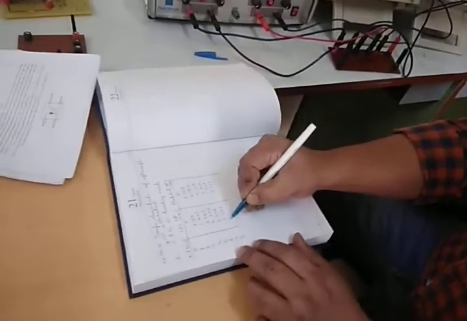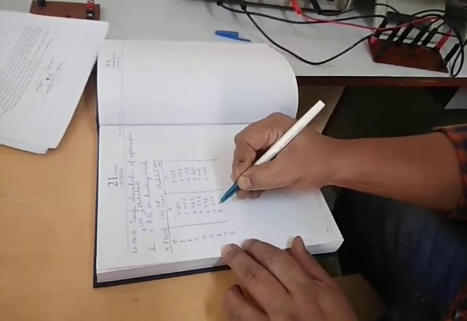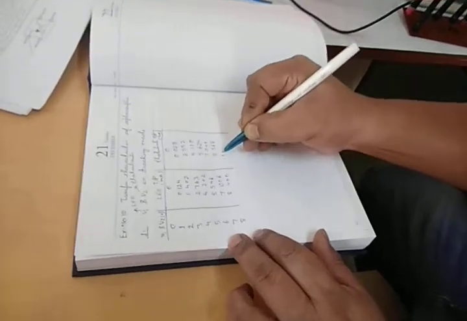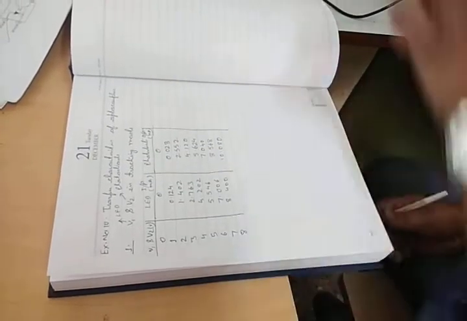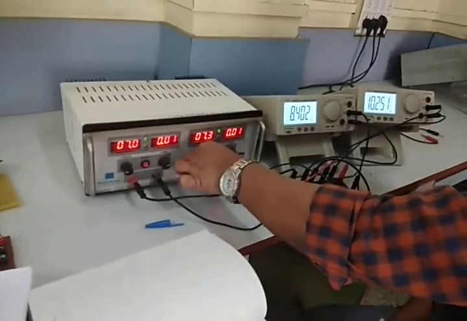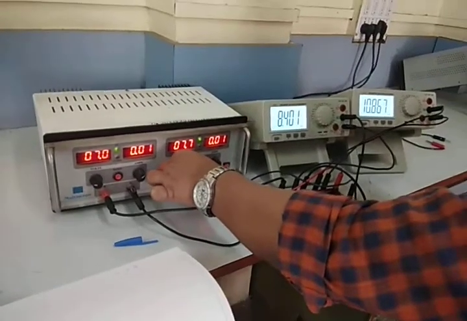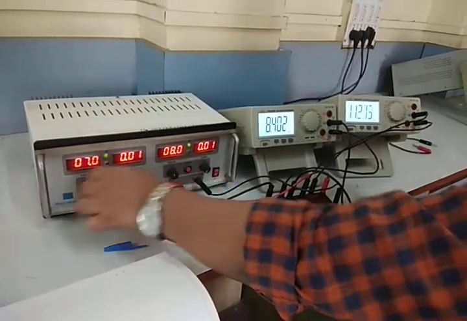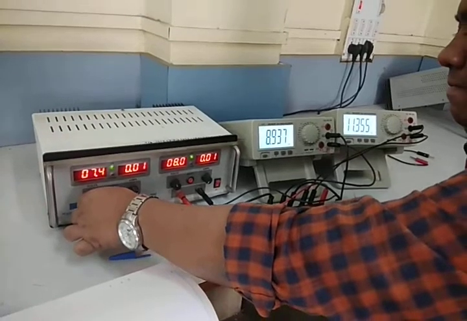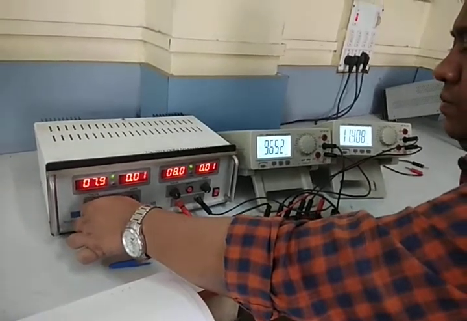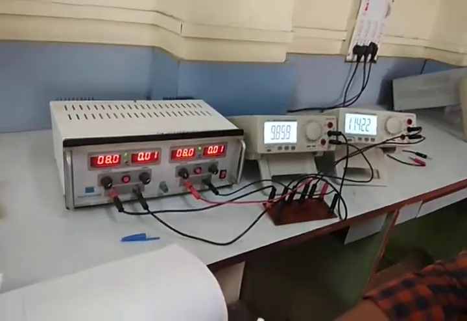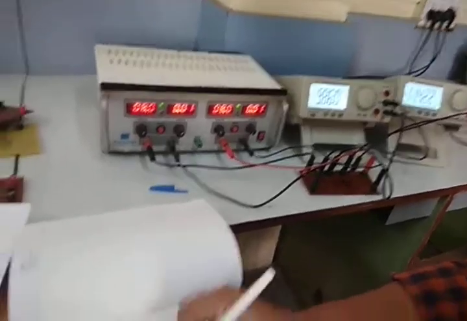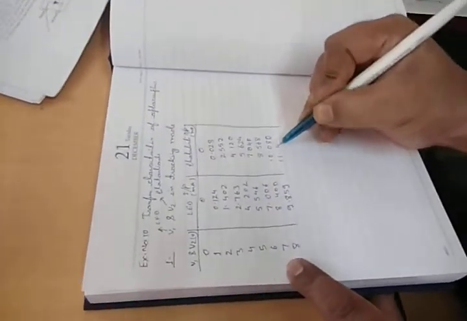So if you see, the LED current is 8.400, the output is 10.080 milliampere. Likewise it is happening. Now one last reading we will take for 8. Then another 8. Yes. So you can see it is 9.859 milliampere and it is 11.423 milliampere. So that's it for this experiment.